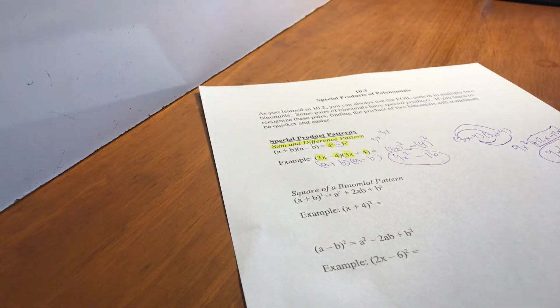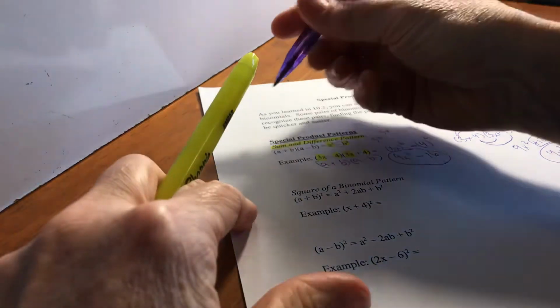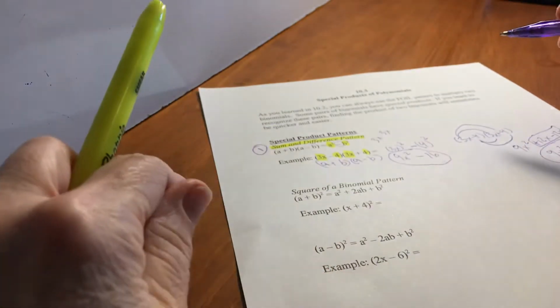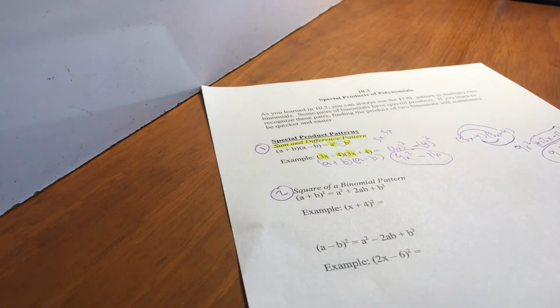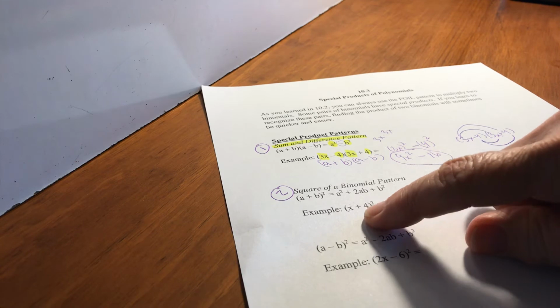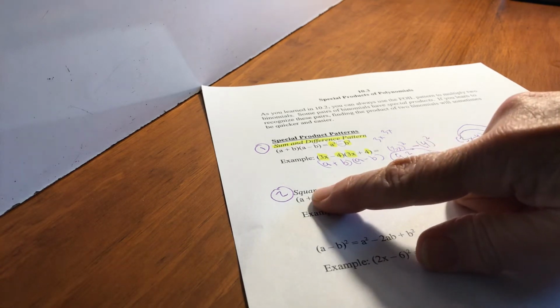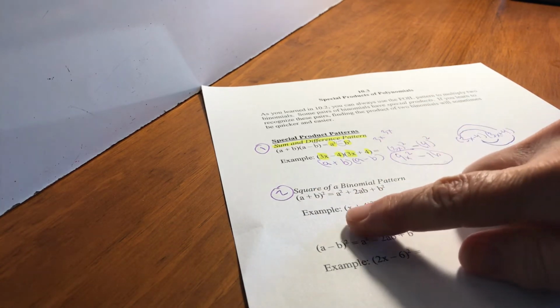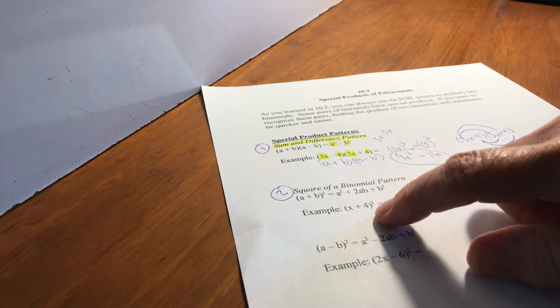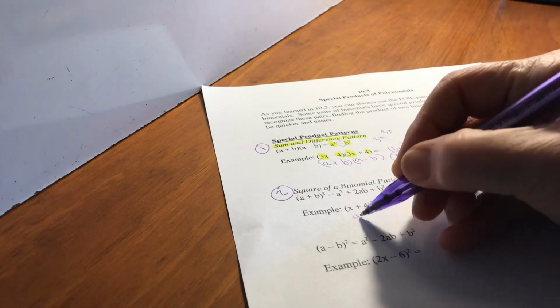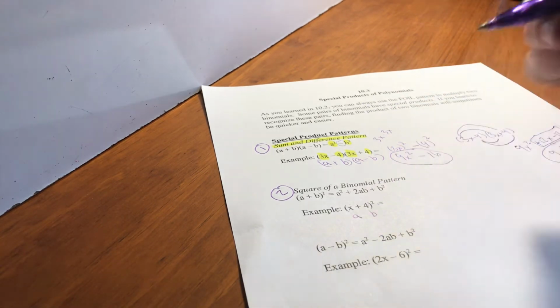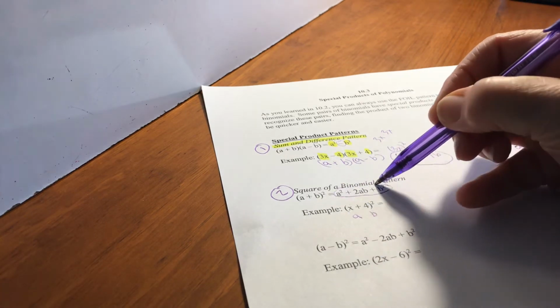The other pattern is called, so this is pattern number 1, sum and difference pattern. Pattern number 2, square of a binomial pattern. This one isn't quite so handy. It's not as fun, I guess. Basically, you're multiplying a binomial by itself. You're squaring it. That's what they mean by square of a binomial. Binomial, 2 parts, x and 4, x plus 4. I'm squaring it. X is your a value, 4 is your b value. And then you follow this pattern.